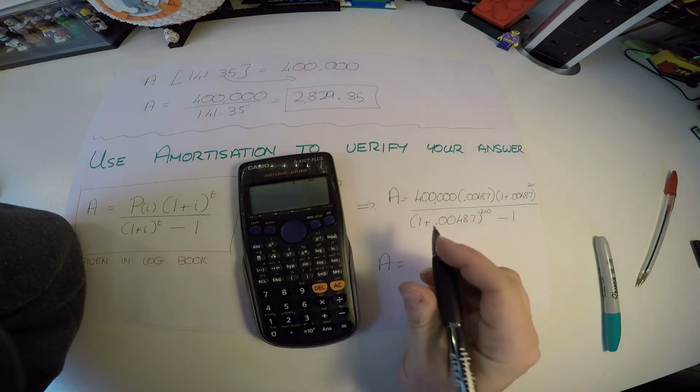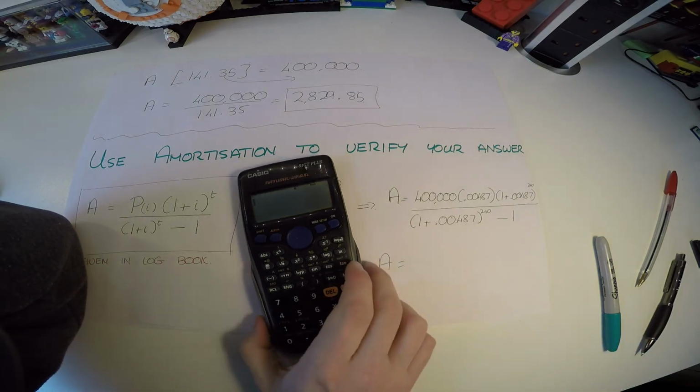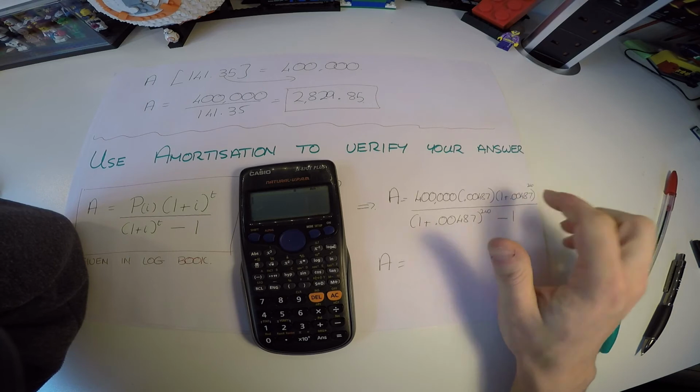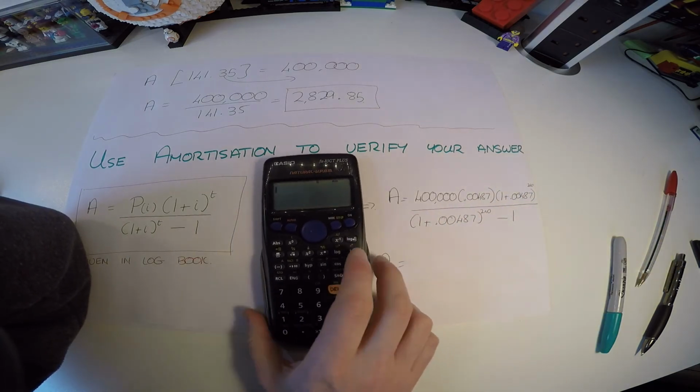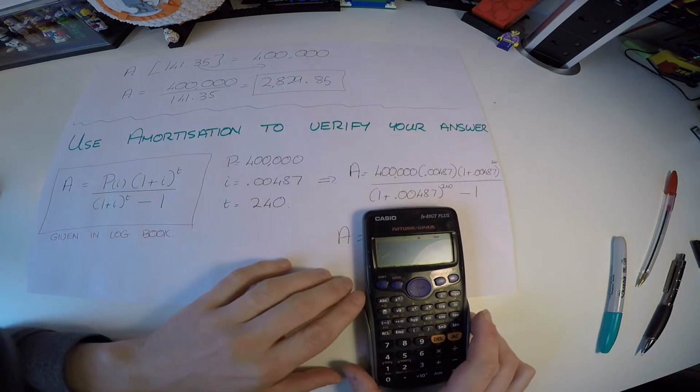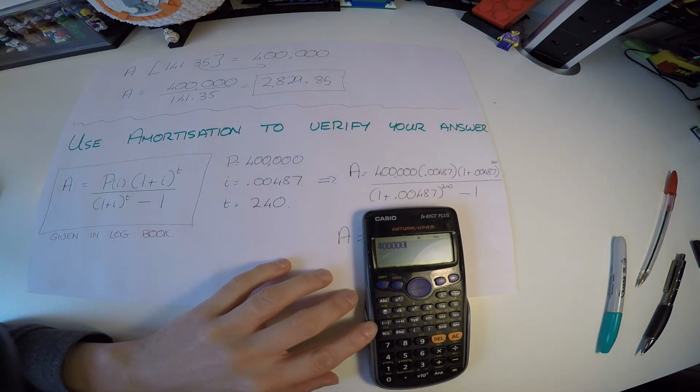So again, I'd probably suggest to do this the same as the last way. To avoid making a mistake in our calculator, we'll do the top line first, and when we get that answer, we'll divide it by this stuff in brackets. So what you'll do here, so let's go like this. 400,000 at the front, multiplied by 0.00487, and let's close those brackets, and then more brackets 1, and then you can just do 0.00487 and close that bracket, put that to the power of 240.